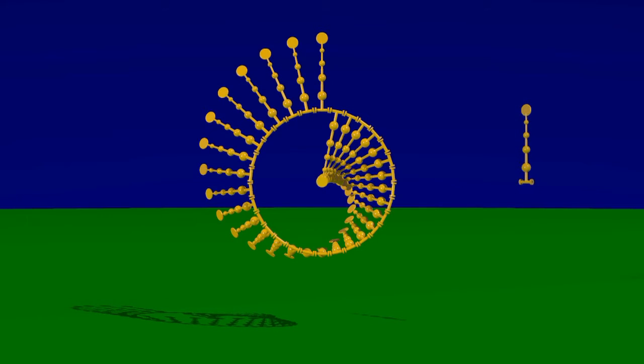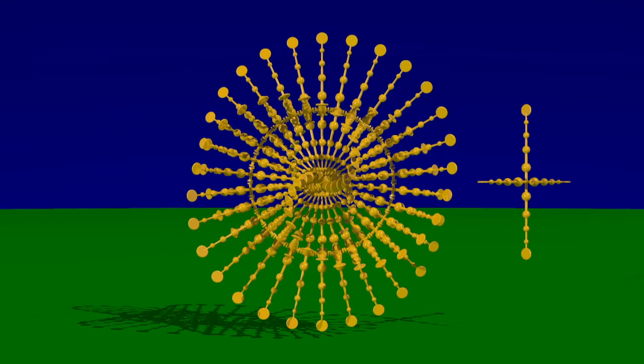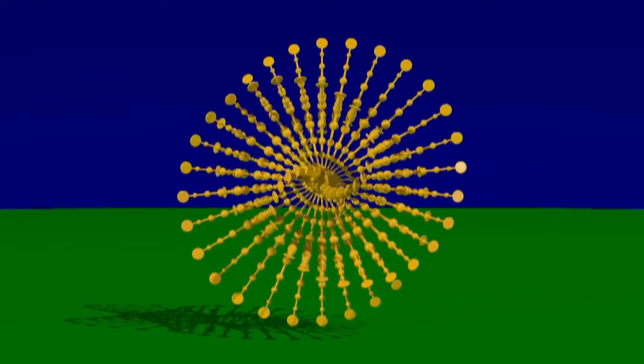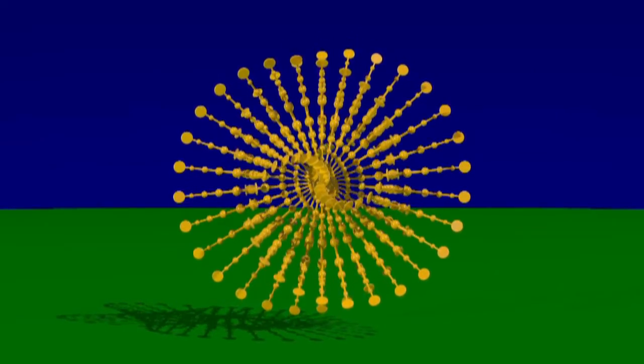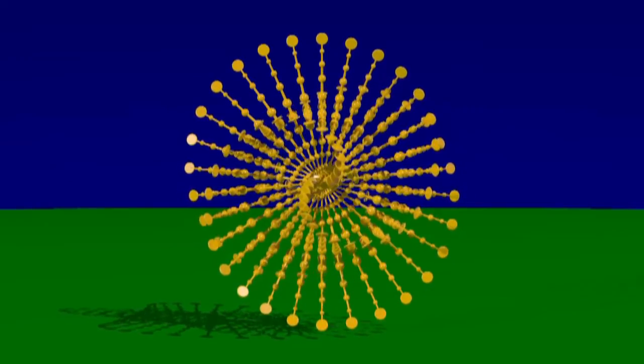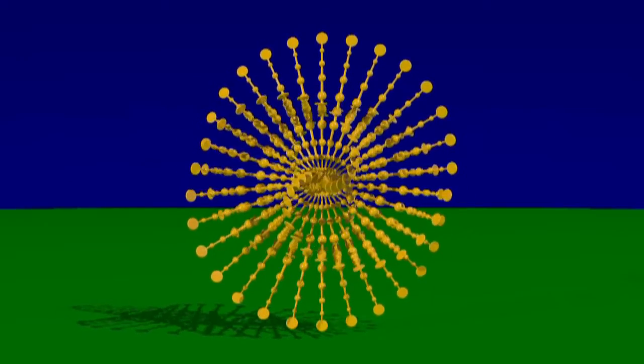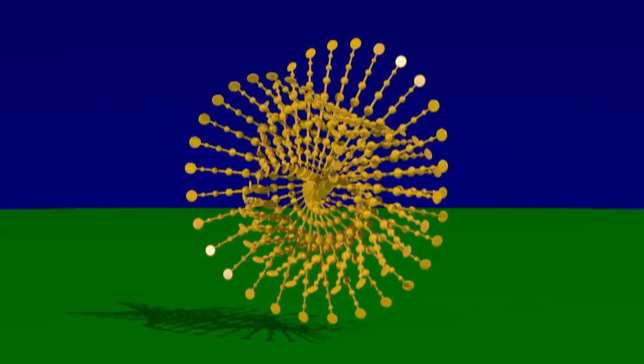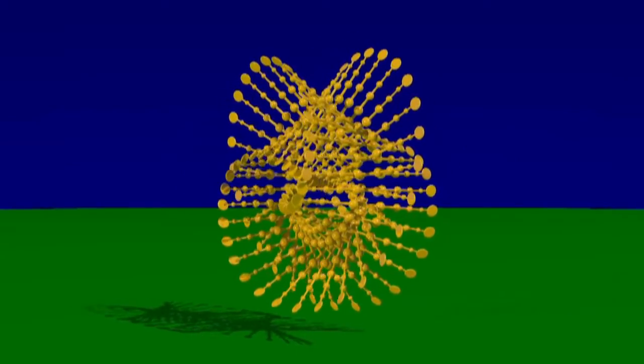Finally, we're going to take each spike and add 3 more spikes to give it the X shape that we showed you earlier. Now we put the entire thing in motion. Now we rotate the entire sculpture 360 degrees so you can see all of it.